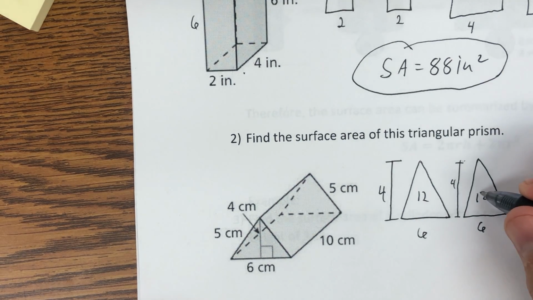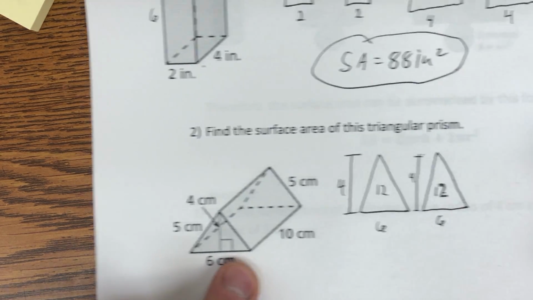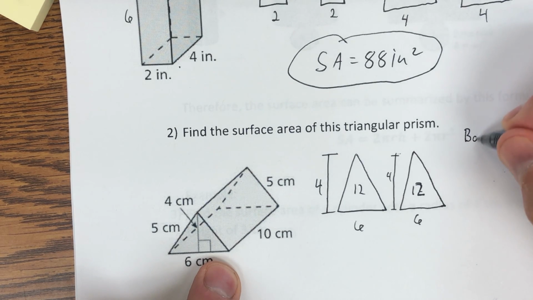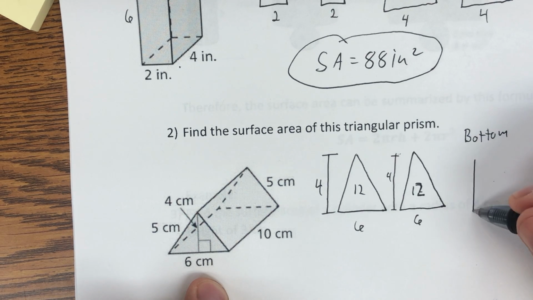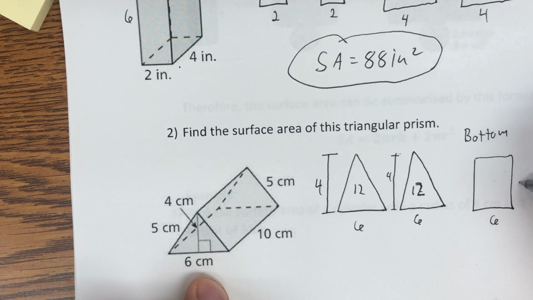So the two areas of the front triangle and the back triangle are both 12 centimeters squared. Now, I have the rectangle on the bottom. The dimensions of the rectangle on the bottom are 6 by 10. So 6 by 10, area is 60.